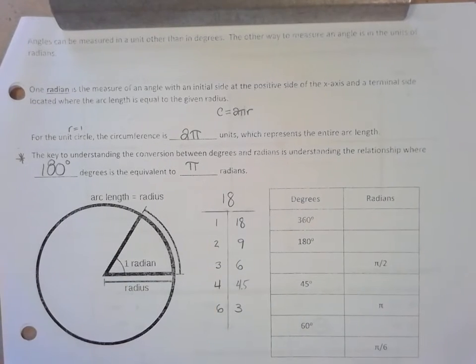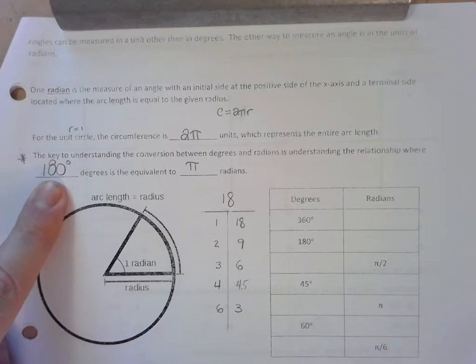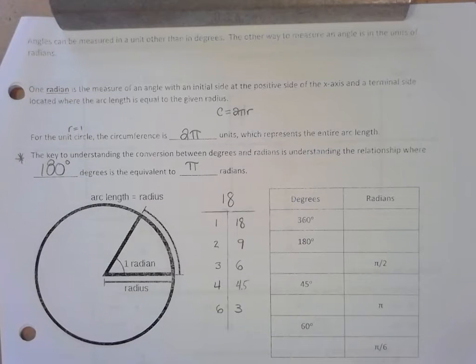Alright, so what's the deal with this table? Why am I making this T-chart? I'm making this T-chart because of this fact, that 180 degrees is the same thing as pi radians.